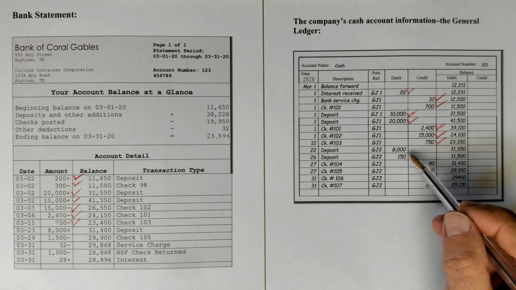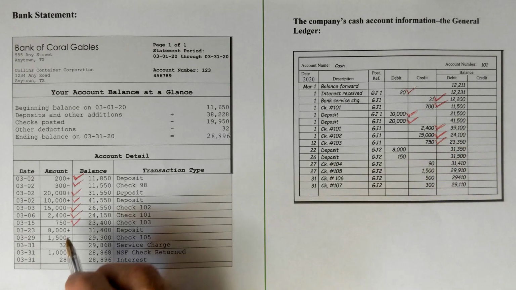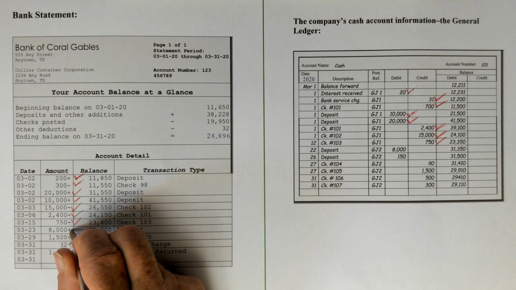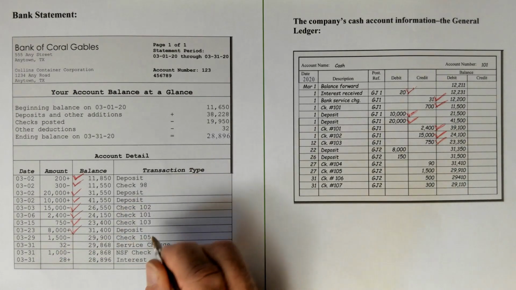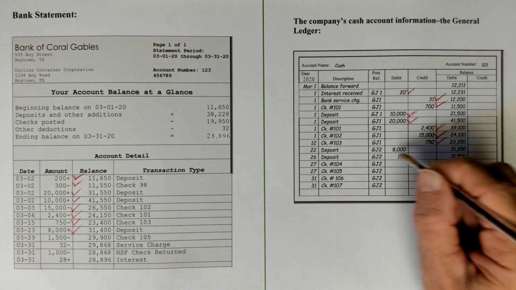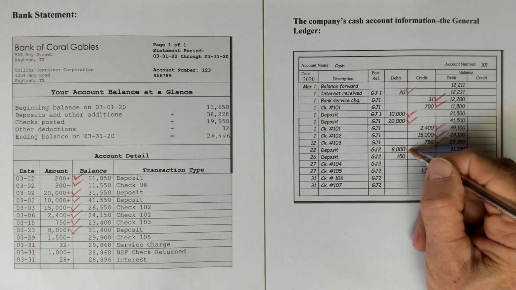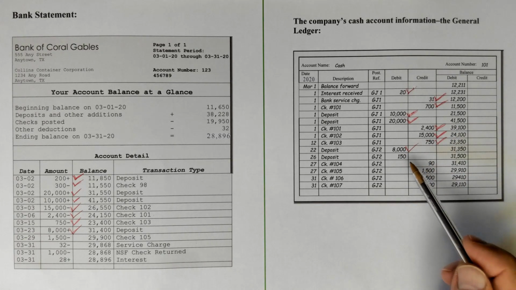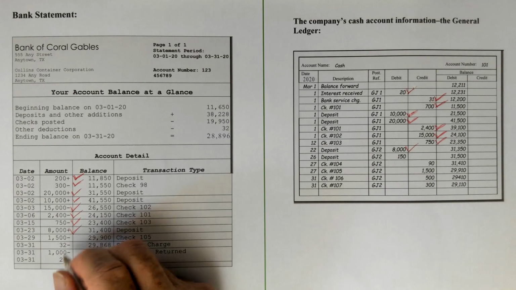And then we've got a deposit for $8,000. There it is. And so I want to check it off on both documents. We've got a deposit for $150.